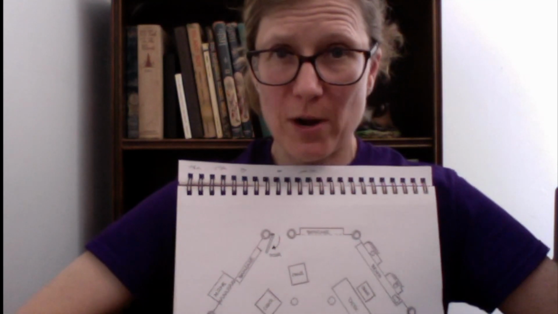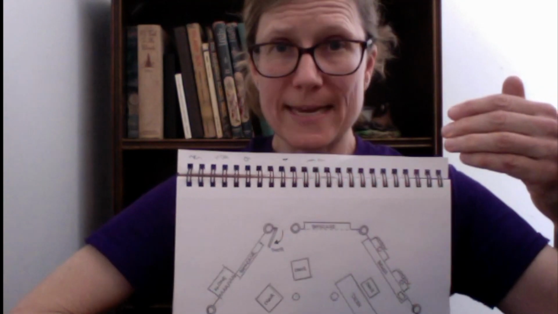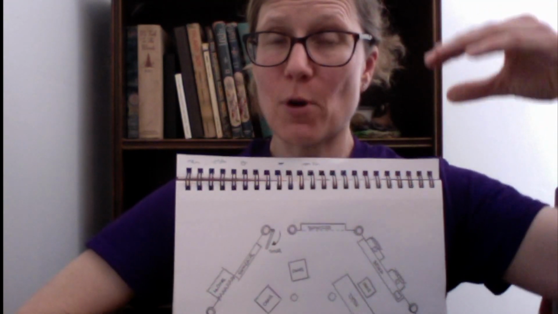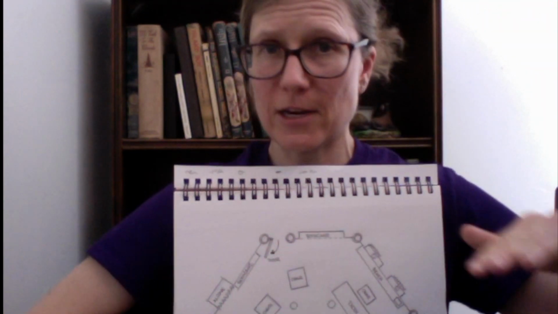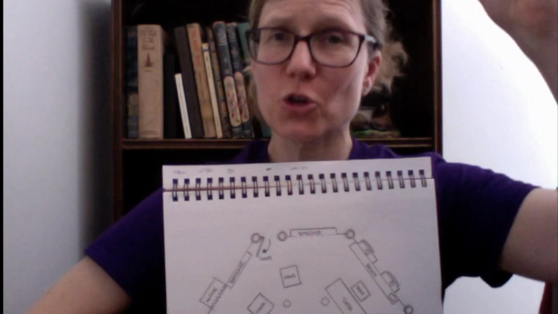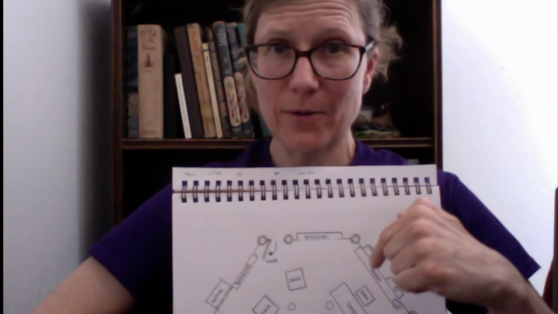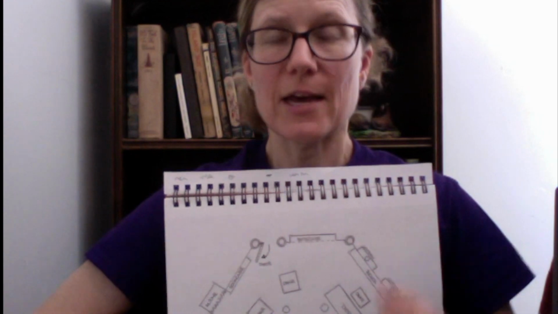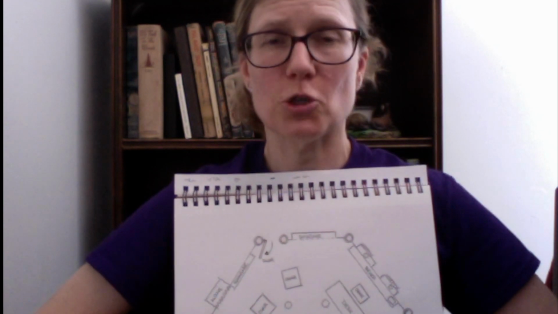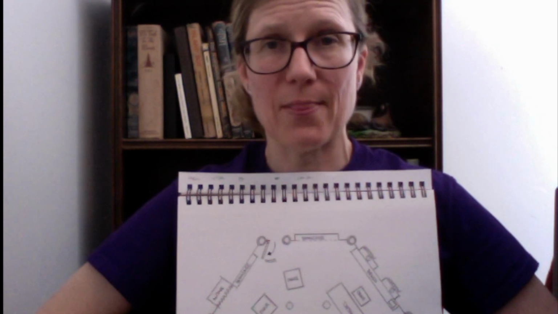So when you're looking at a ground plan, you are looking at the set from up above, just like you would look at a treasure map. Imagine you're in the catwalks of the theater looking down. This is what you would see. It shows you where the furniture is. It shows you where the doors are located and the windows.